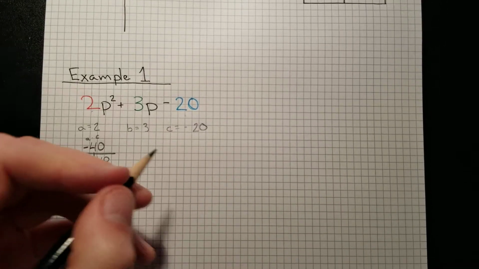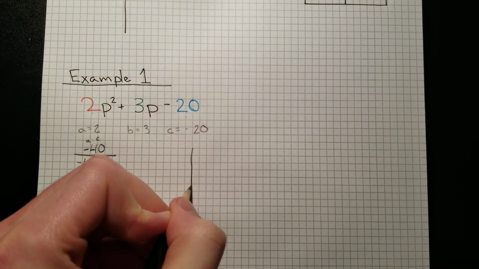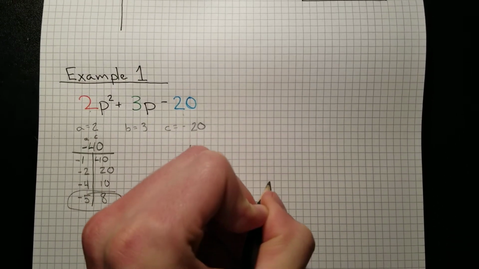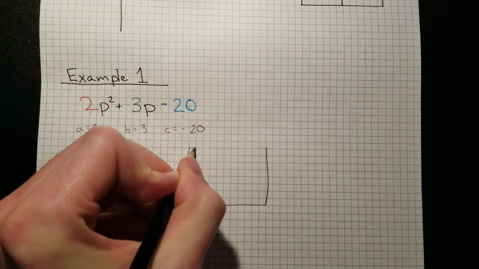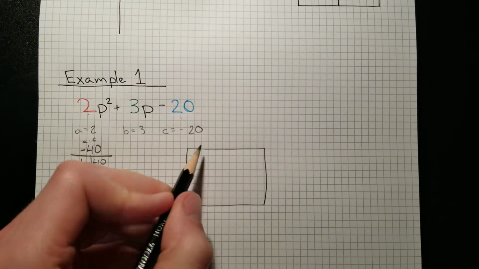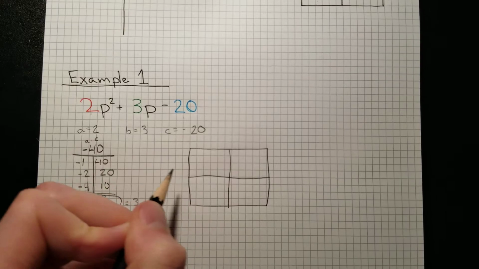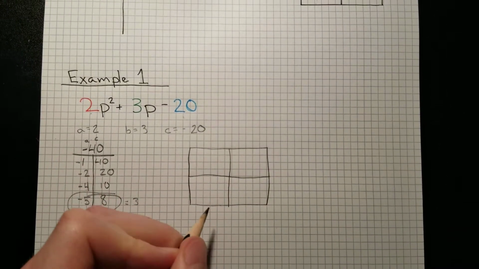Now, we have to make a box. This is a new step. So we're going to make a box. It's going to have 4 sections, and a line through the middle. Not the best looking box there, but that's okay.